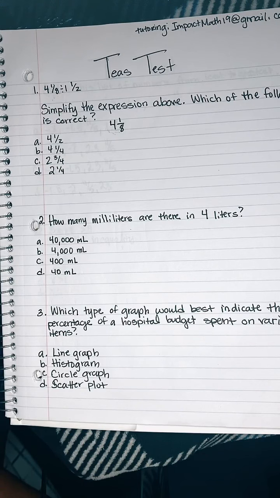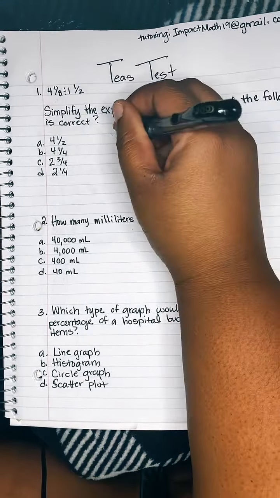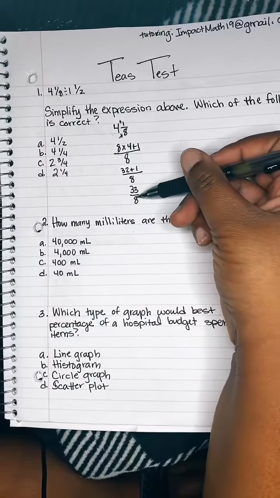33/8. Okay, 33/8. 4 times 8. Perfect. So we do 4 times 8 and we add the numerator. So we do 8 times 4 plus 1, over our same denominator. So 8 times 4 is 32 plus 1, over 8. So 32 plus 1 is 33/8. Okay. That's our first fraction.